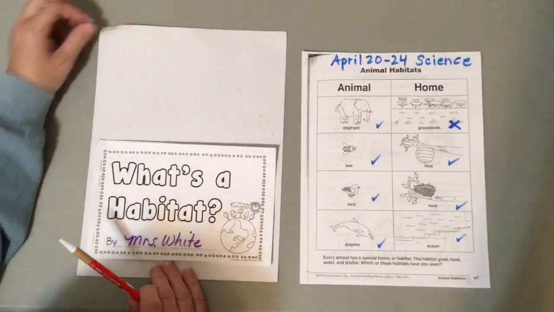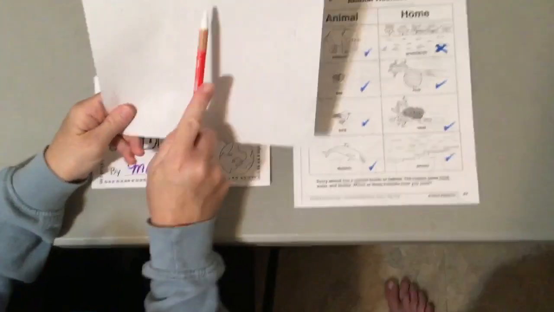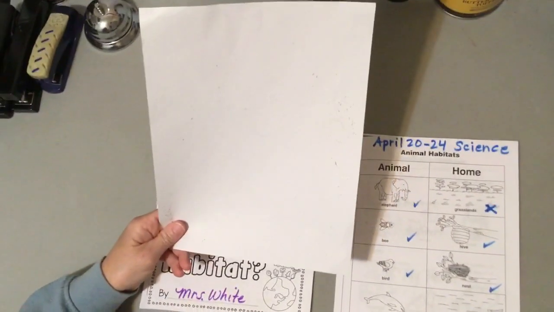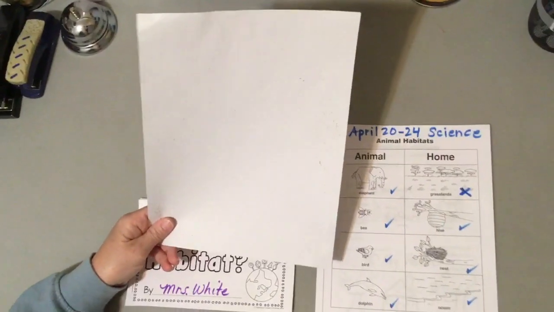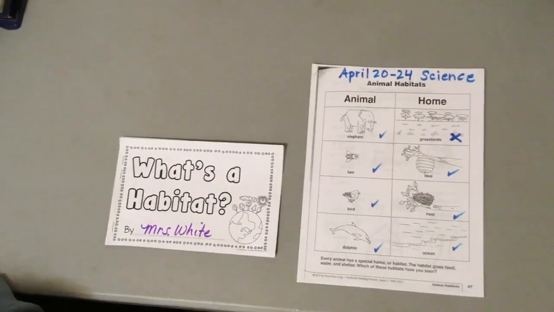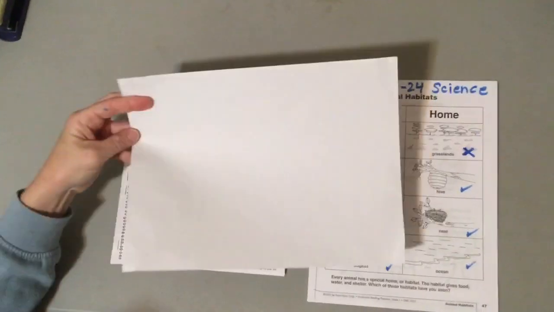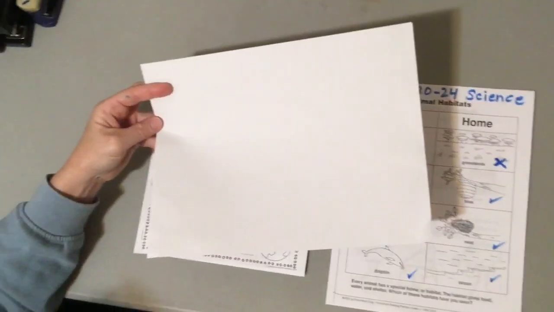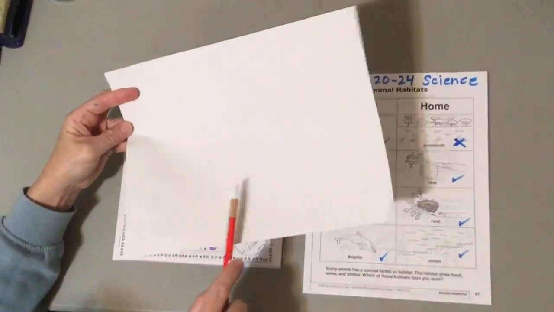Okay, for this week, we had a habitats overview paper that did not make it through the copier, so you don't need one of these. You have 7, you only need 6. 7 minus 1 equals 6, okay? So you don't need that one. If you want to get creative and color all the different habitats on here, or color some different animals, do whatever you want with that. You don't need this paper this week.